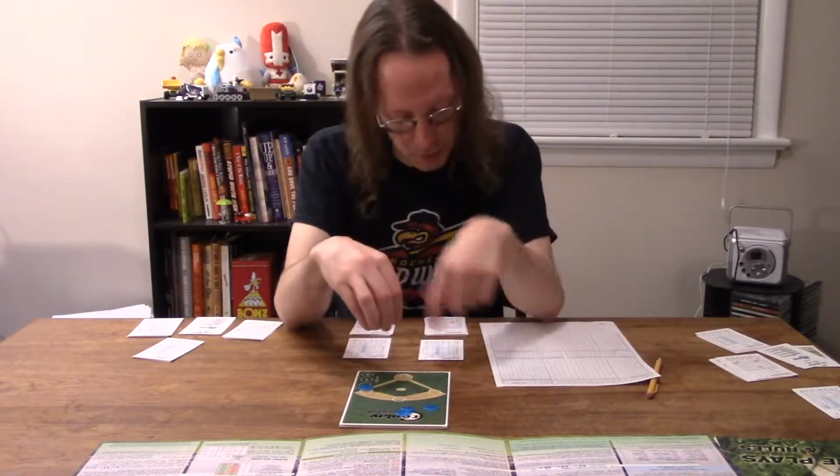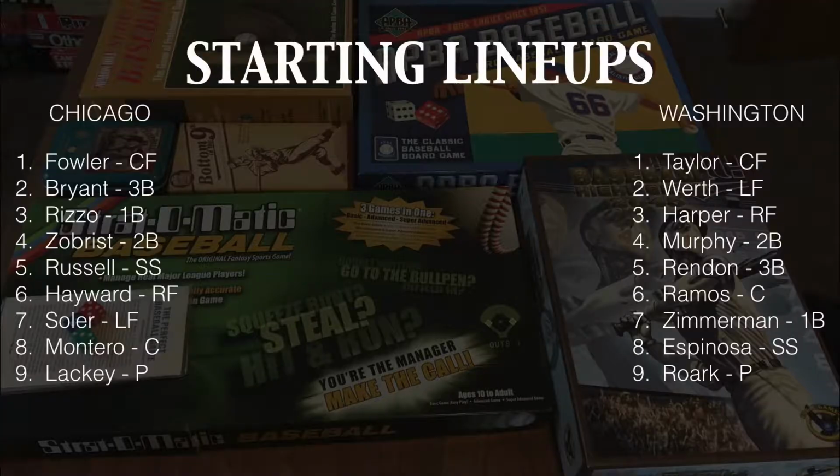So today's matchup is between the Chicago Cubs and the Washington Nationals. The lineups are set. A pitching matchup is John Lackey for Chicago and Tanner Roark for Washington. Because, come on, that's just a fun name. Nothing else left to do except play the game.